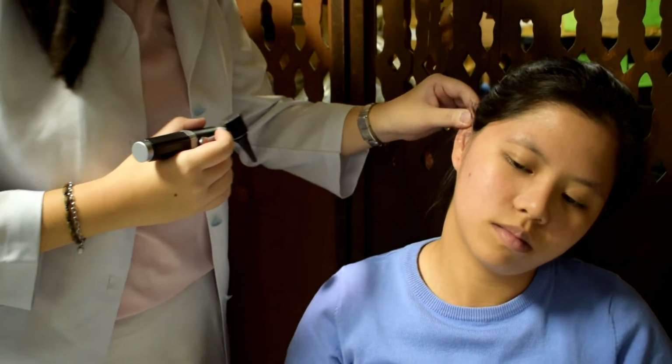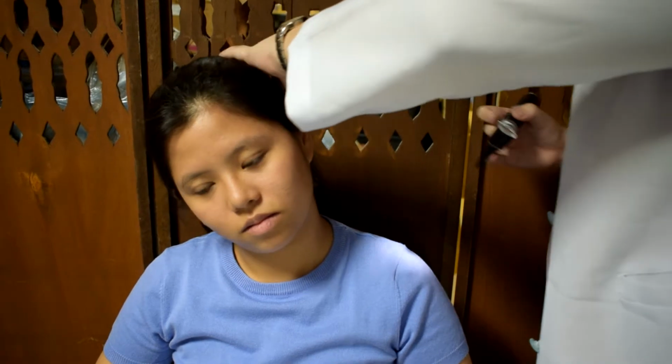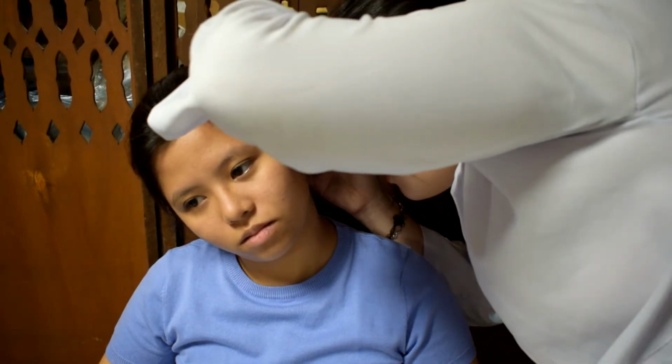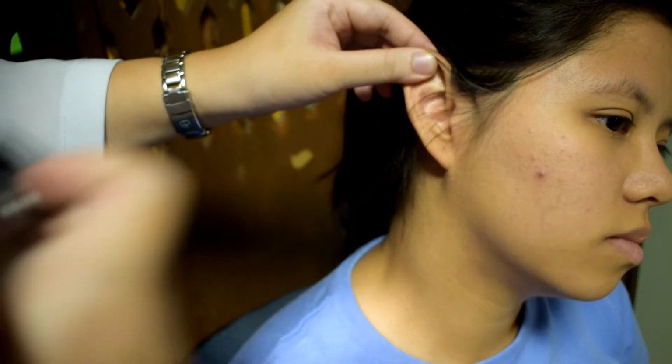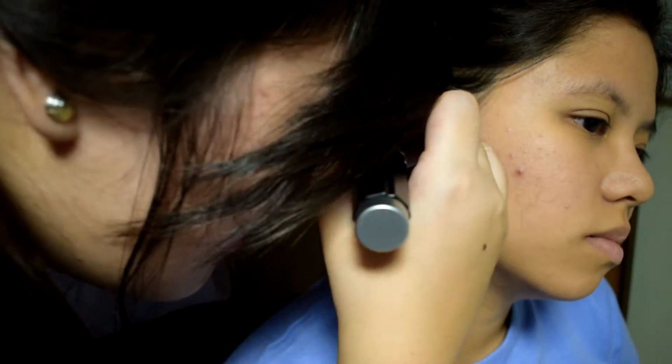Next, do an otoscopy. Ask patient to tip head towards the opposite shoulder. With the other hand, straighten the ear canal upward and backward. Gently insert the otoscope in the external auditory canal, carefully advancing until tympanic membrane is seen. Describe the tympanic membrane as to its color, integrity, position, transparency, and landmarks.